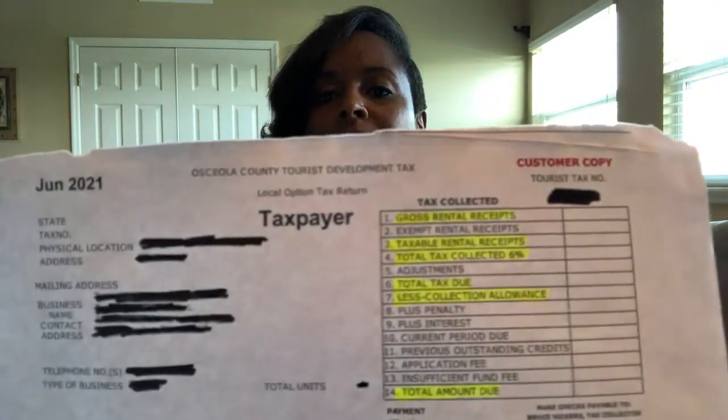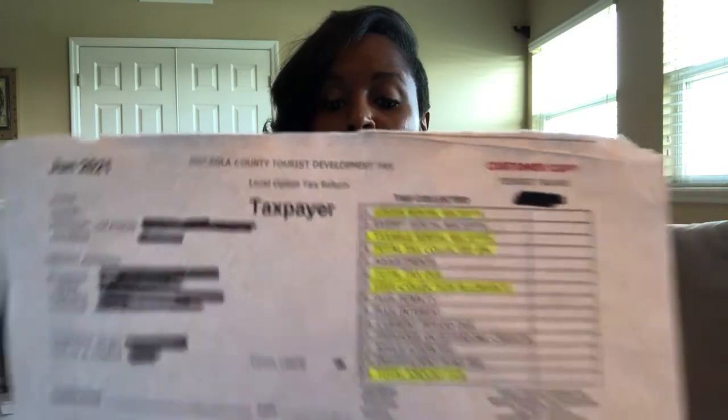And then these are the line items that I'm going to go over to help you file this form, because it is very confusing and sometimes you kind of feel like it takes you a while to get the hang of it. So hopefully what I have learned can help you.